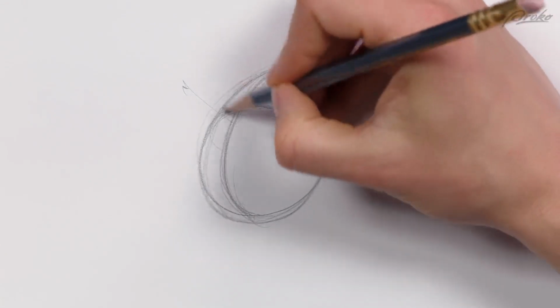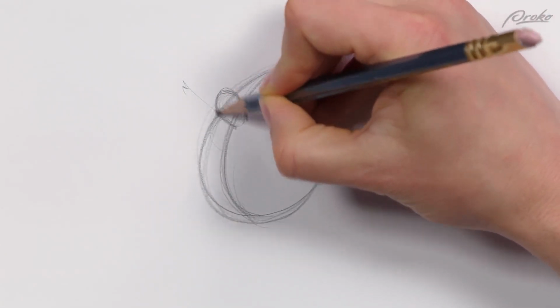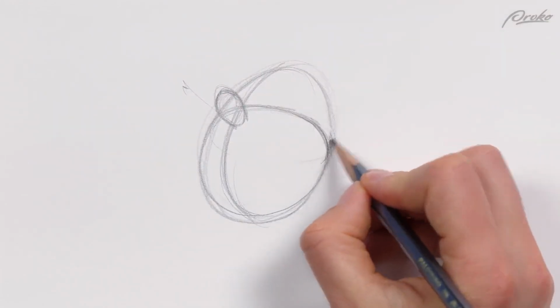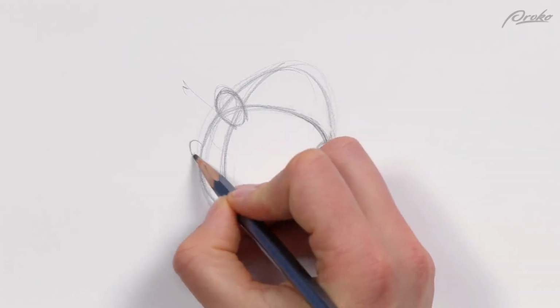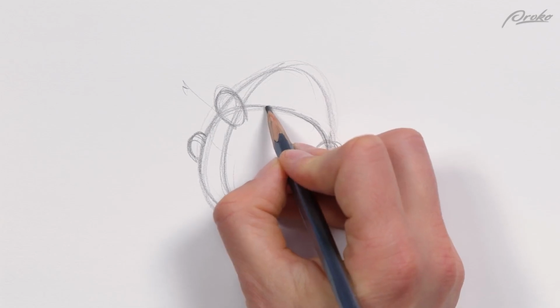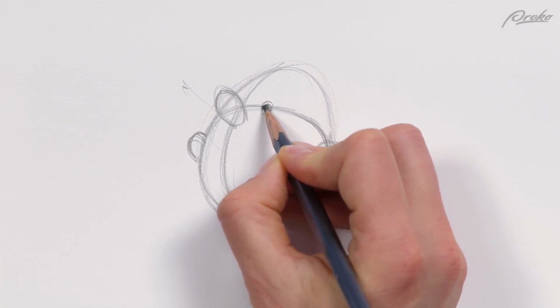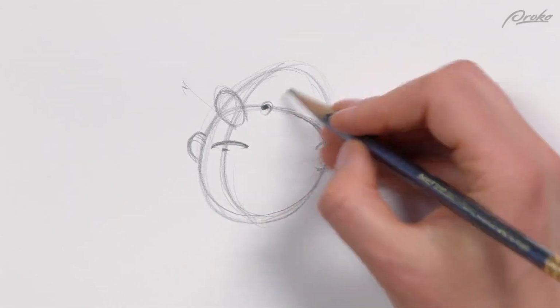And now these two lines make it way easier for me to place my features. I got my nose pointing up. The ears are gonna be lower down here. Let's say that was the eye line. So I'll just place the eyes there and the mouth directly below that. And now I got a little potato head dude.